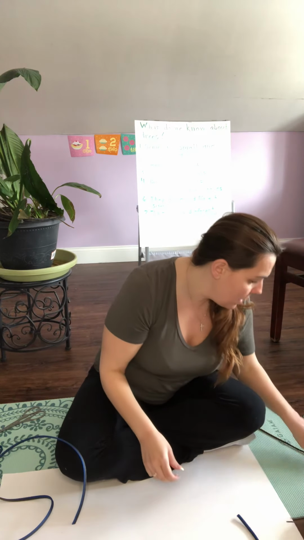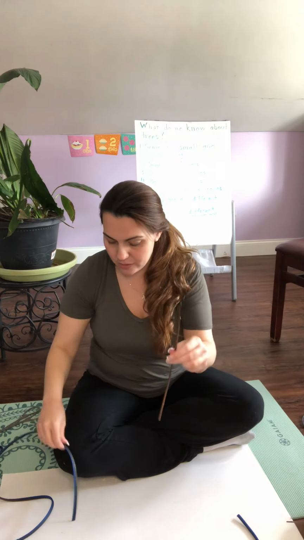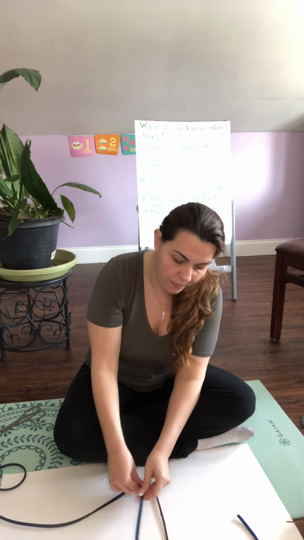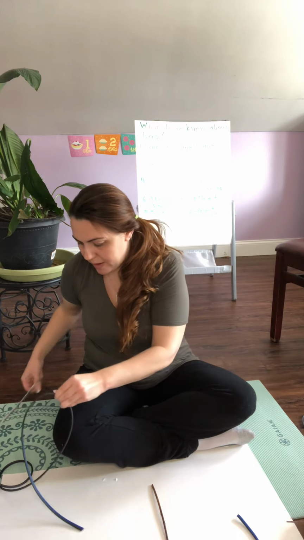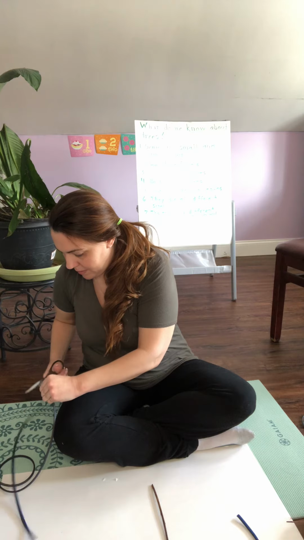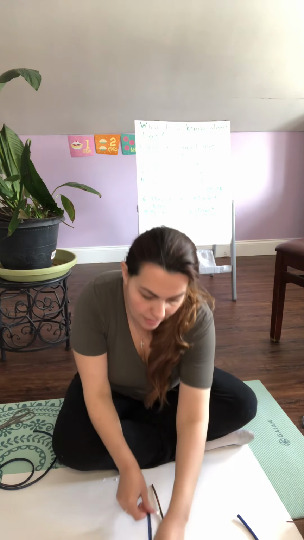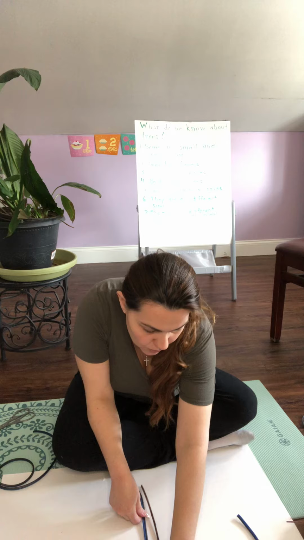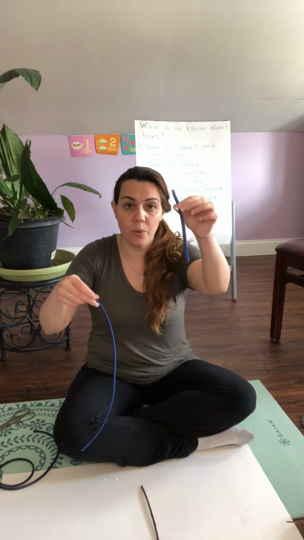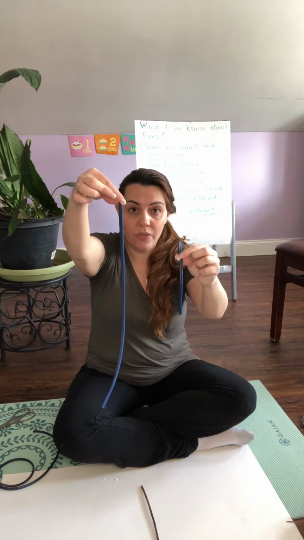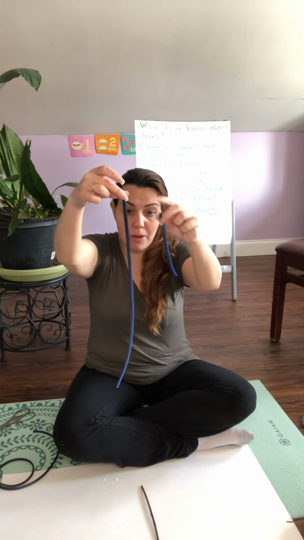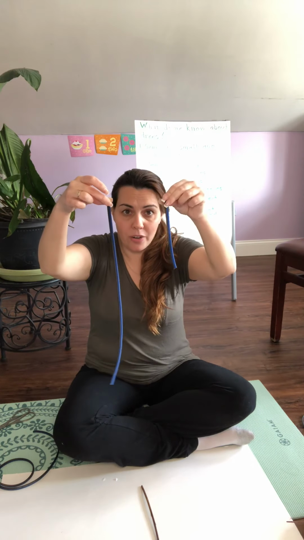The next thing I want to measure is my stick. So I'm gonna lay my string next to my stick. Can you see that? I'll move it up for you a little bit. Right there. And then I'm gonna cut it right there. And I used my string to measure my branch. So this is the length of the cone and this is the length of the branch. Can you see that the length of the branch is much longer than the length of the pine cone?